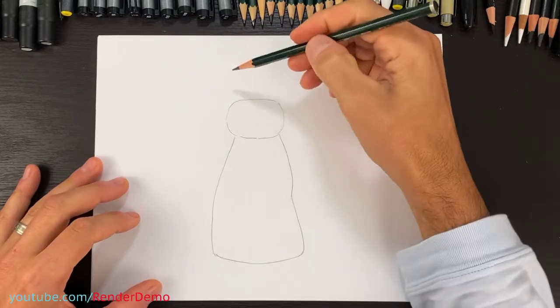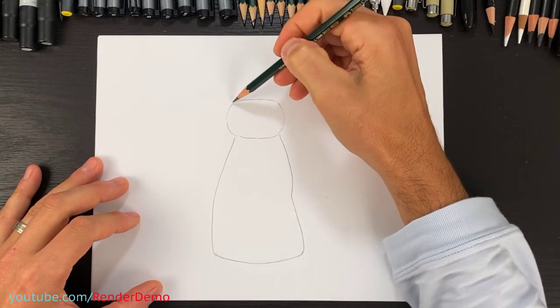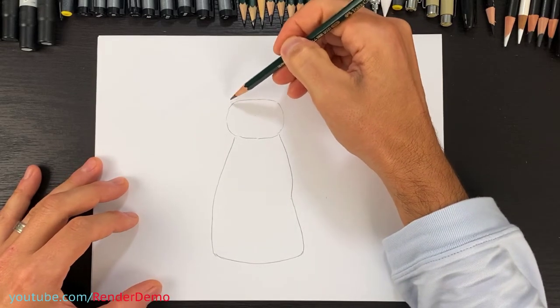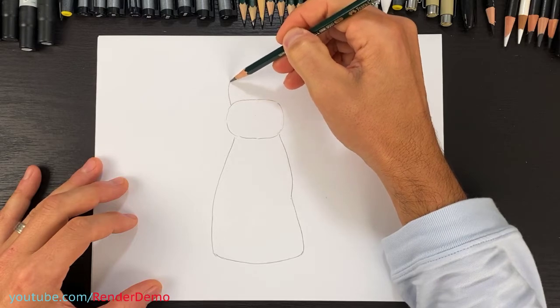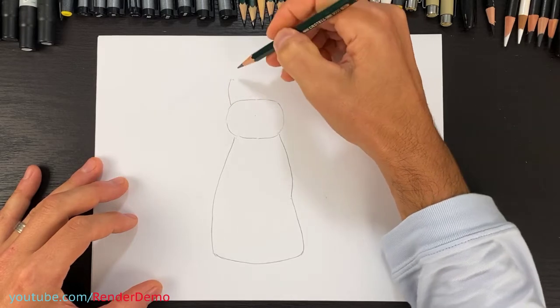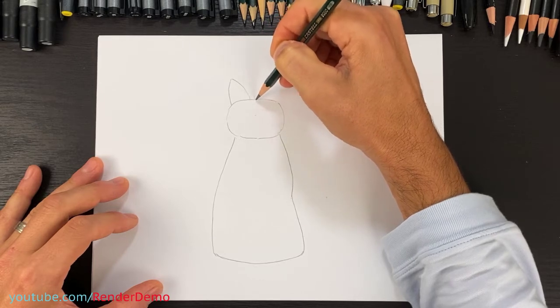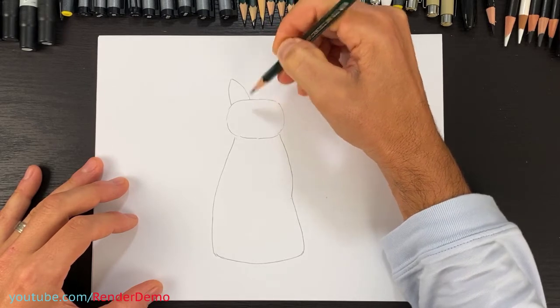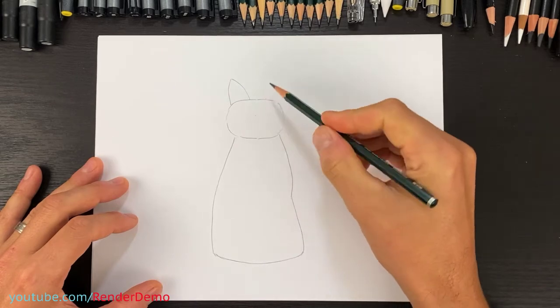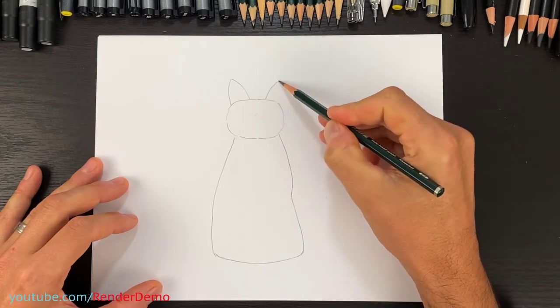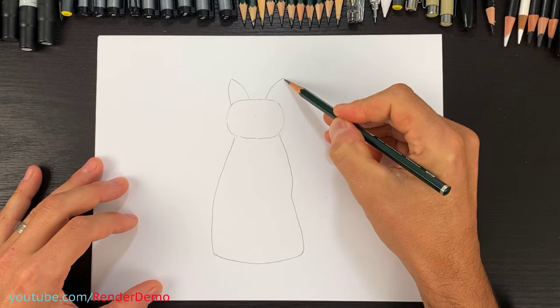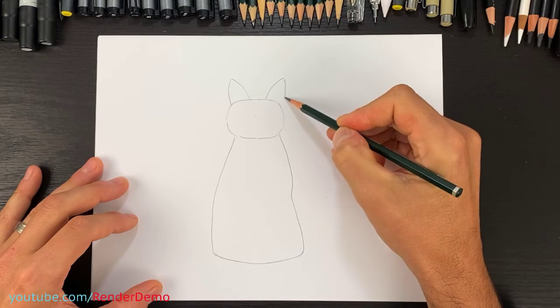So the next step, we'll draw some ears. We'll have two ears on either side. One will come up like this, and then come back down. You don't want to go right to the center, so we'll leave a little bit of room from where the center is. And then we'll do the same on the other side. Come up, and then hook over, and come back down.